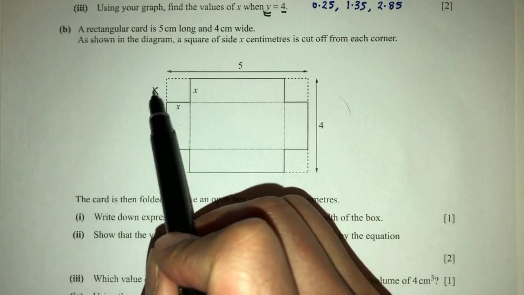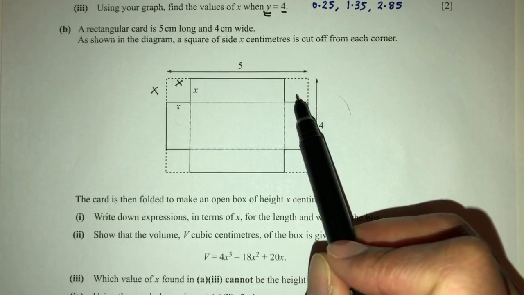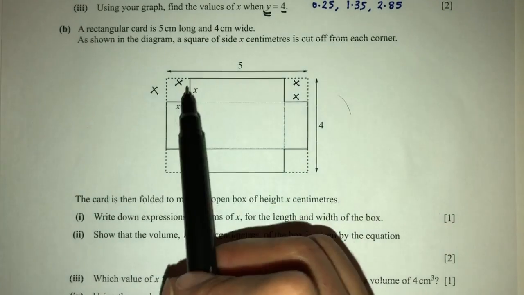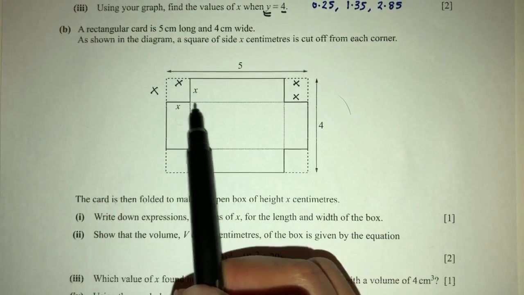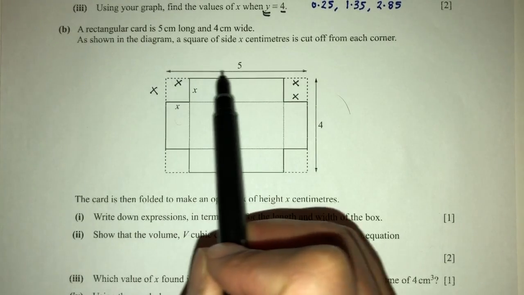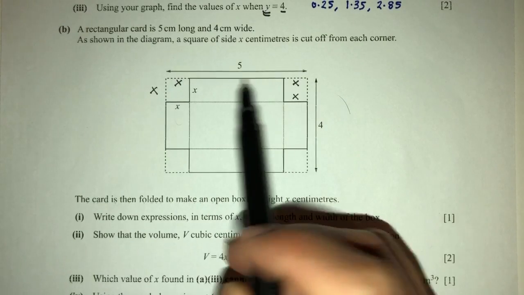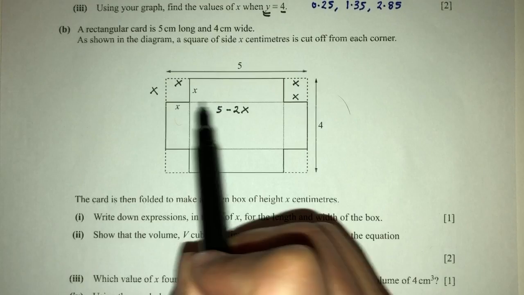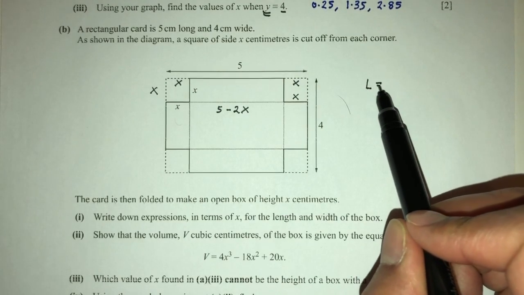This is x, x. This is also x, x, right? So what is this length? It will be 5 minus x, x. So 5 minus 2x. That will be the length of your box.